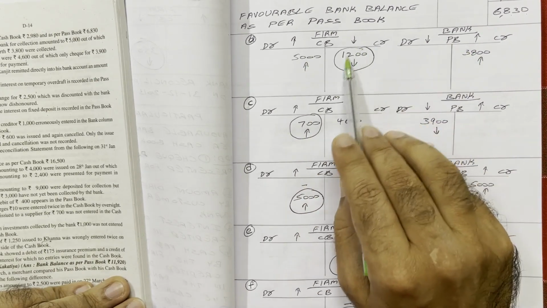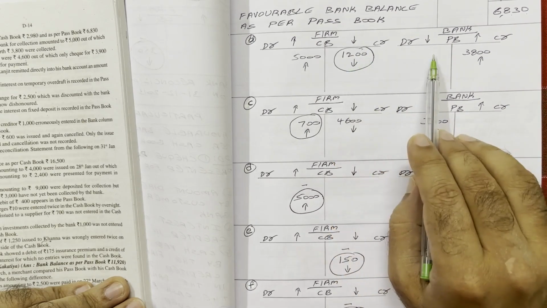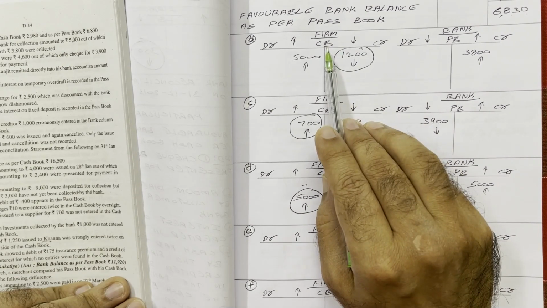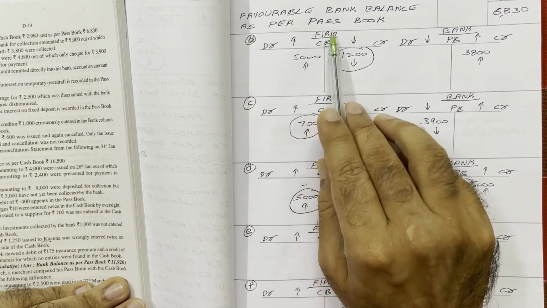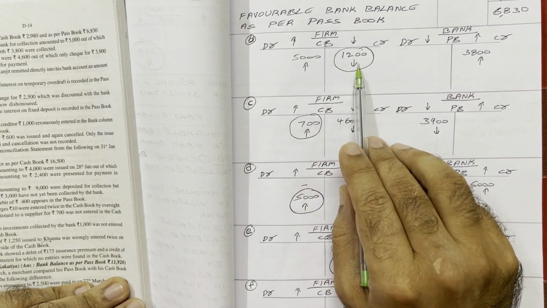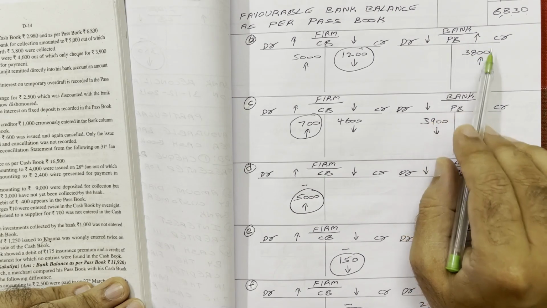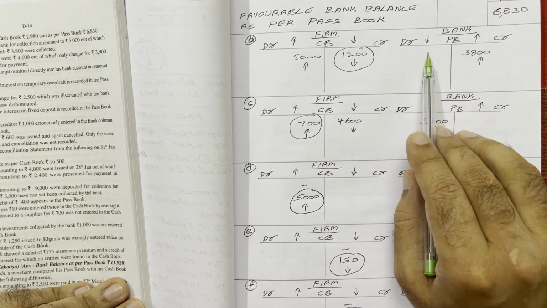If any amount is credited by the firm in the cash book, the same amount will be debited by the bank in the passbook. As per the cash book, if bank balance is increasing, it comes on the debit side; decreasing, the credit side. As per the passbook, if bank balance is increasing, they record on the credit side; if decreasing, on the debit side.